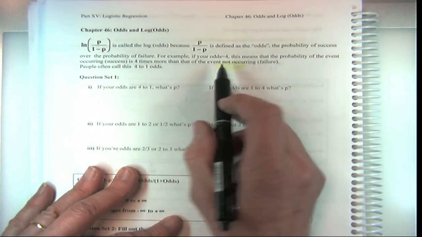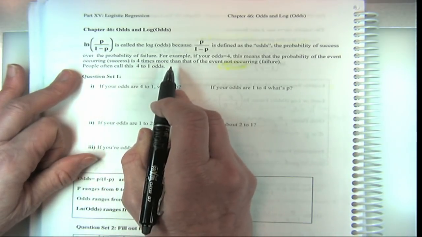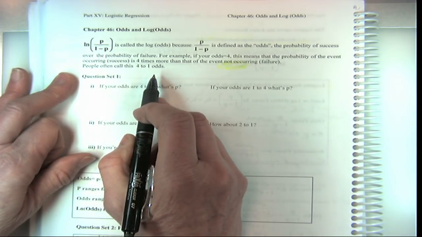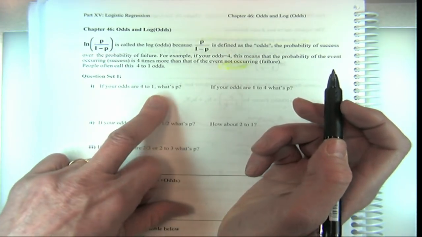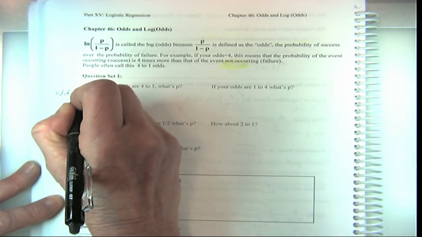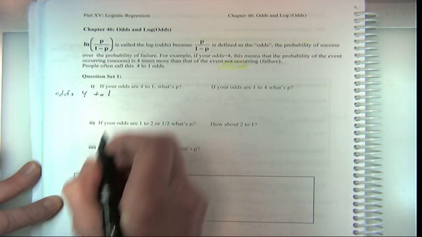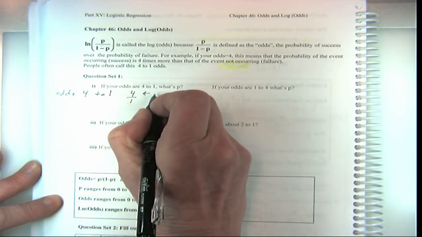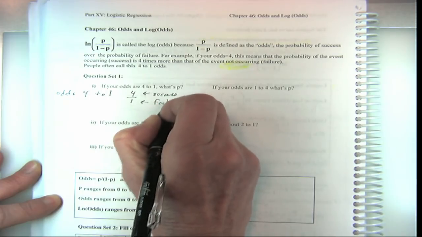And for example, if your odds are 4, this means the probability of the event occurring is 4 times more than that of the event not occurring. People often call it 4 to 1 odds, okay? So if your odds are 4 to 1, what's P? What does that mean? You can think of 4 as the number of successes and 1 as the number of failures.